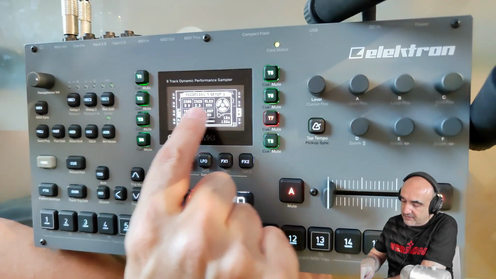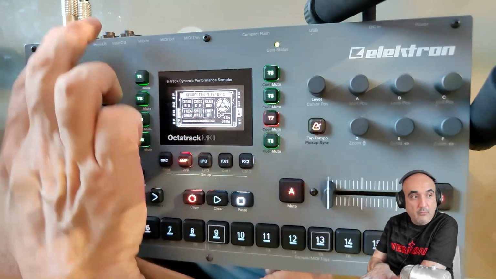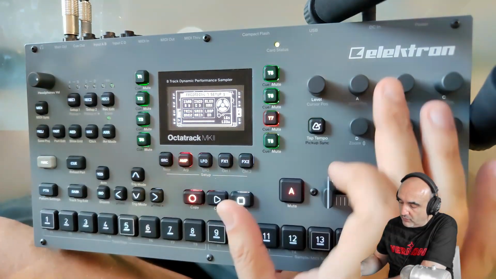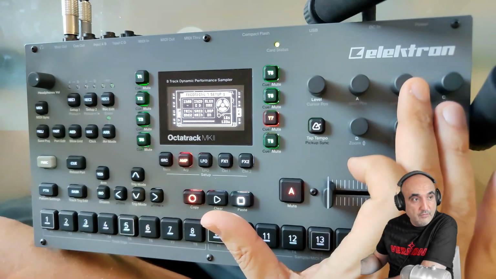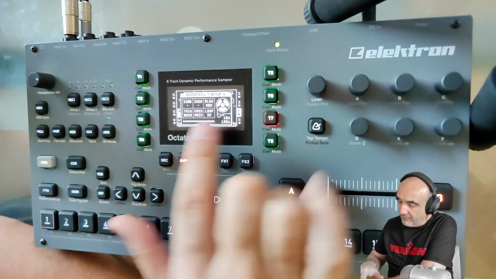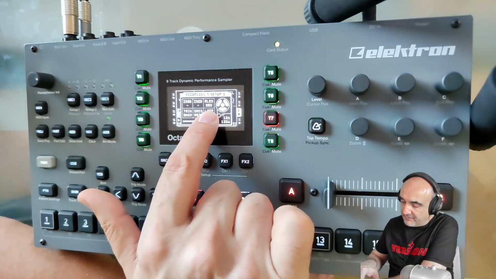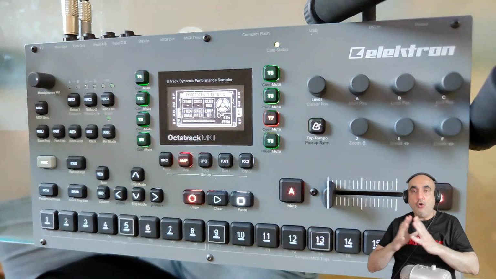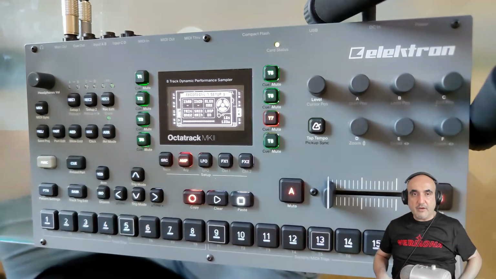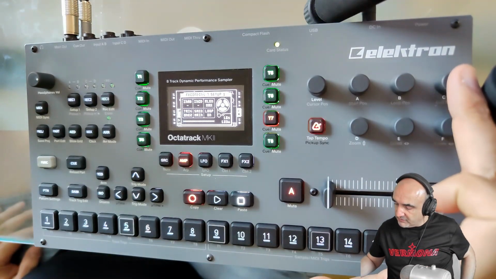AB and CD are to record from external cables. We are not going to use that now. So I'm going to leave it out here. I'm going to move these knobs. The recording length sets how long you want to record the pattern for this recording buffer. I'm going to put it 64.